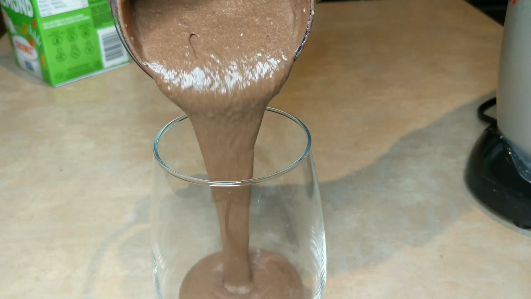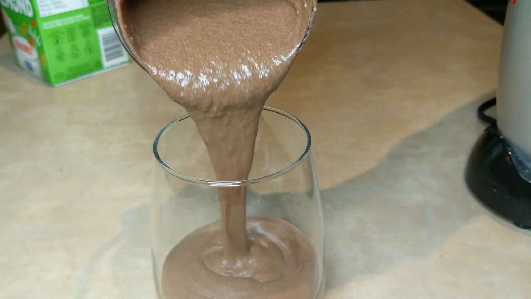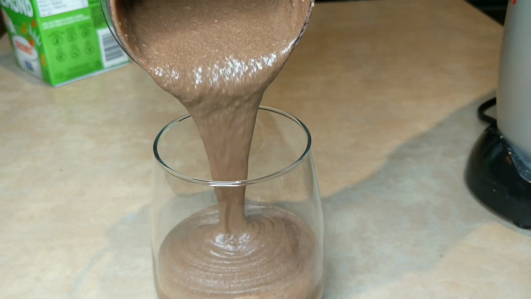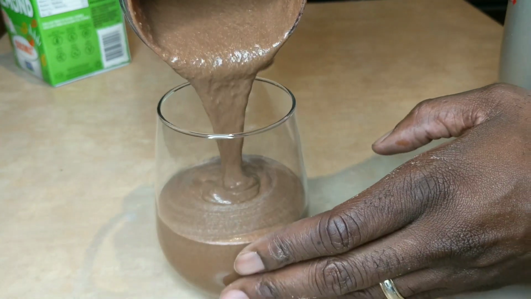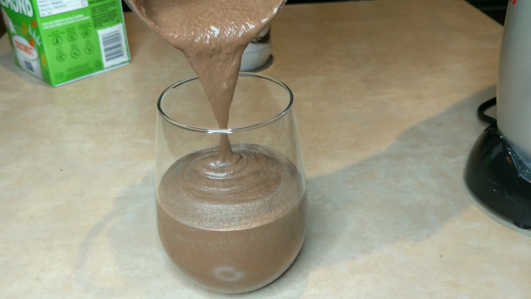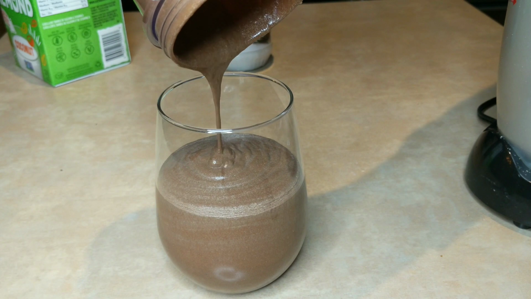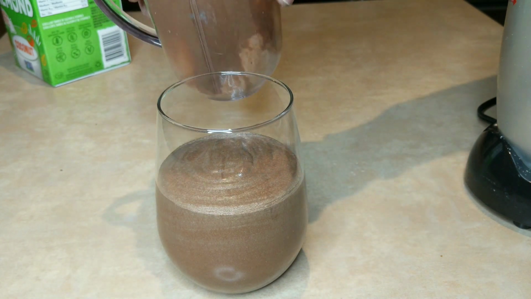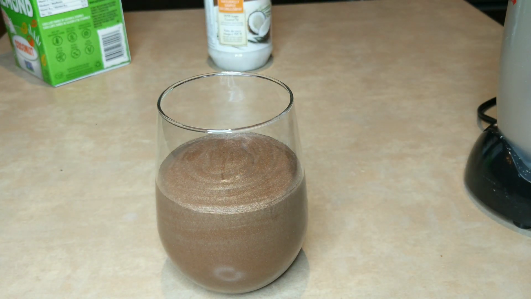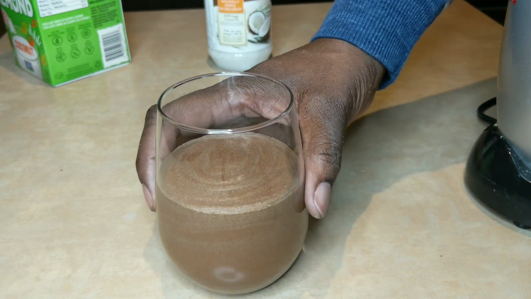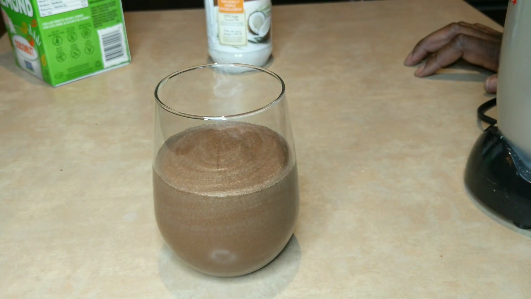Here we go. Look how thick that is. Almost looks like pudding, to be honest. And there you go. It's the cocoa smoothie.